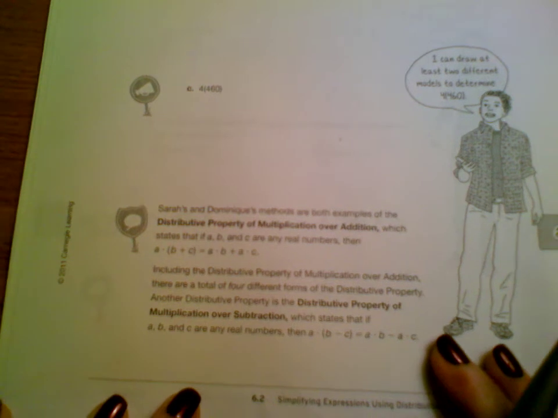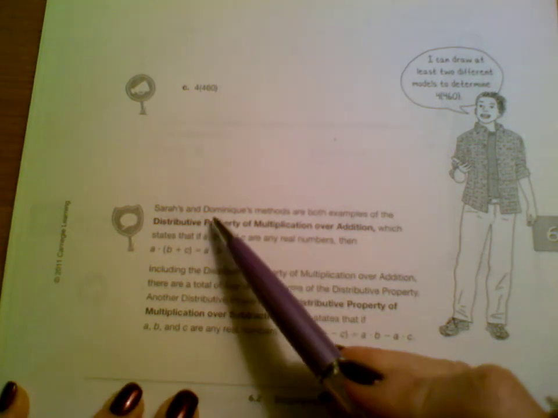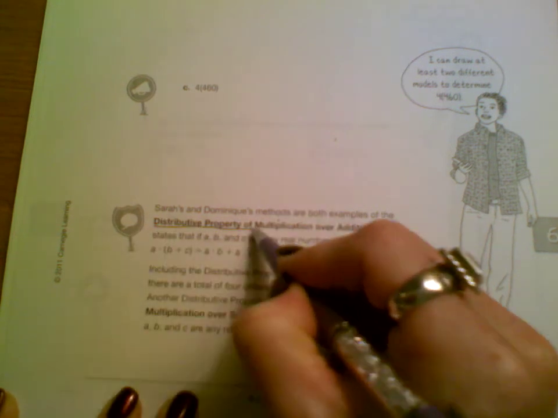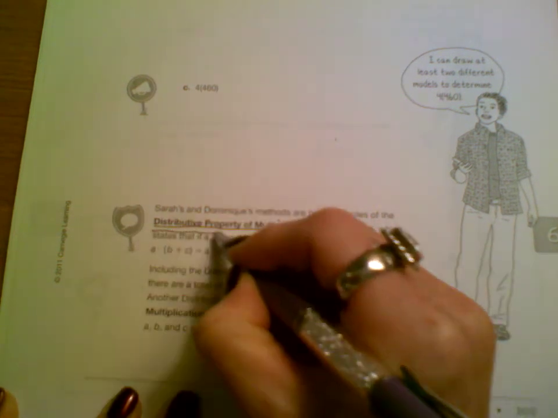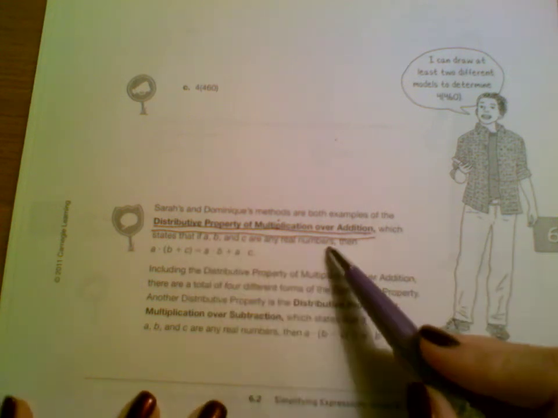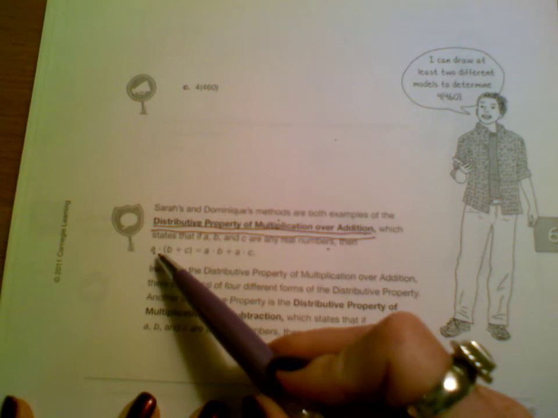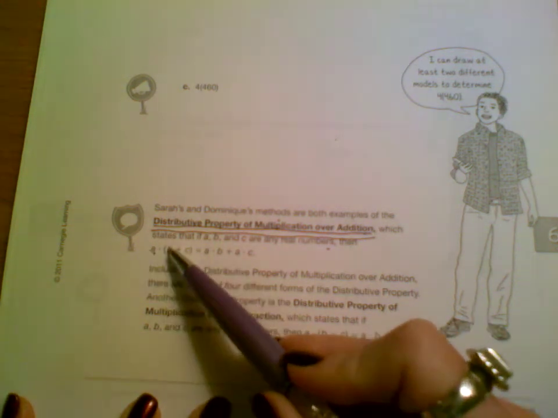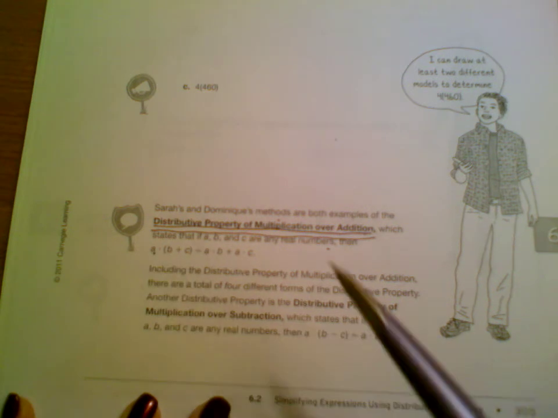What this is called is the distributive property. So Sarah and Dominique's methods both are examples of the distributive property of multiplication over addition, which states that if a, b, and c are any real numbers, a times (b plus c) is equal to a times b plus a times c.